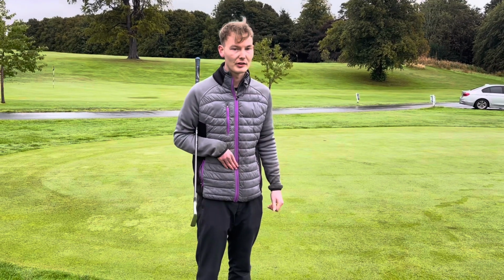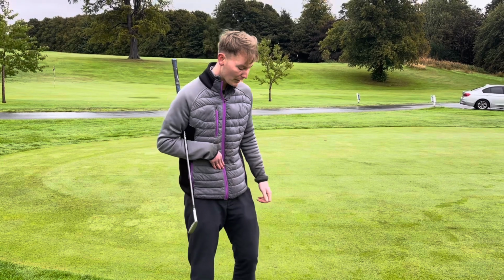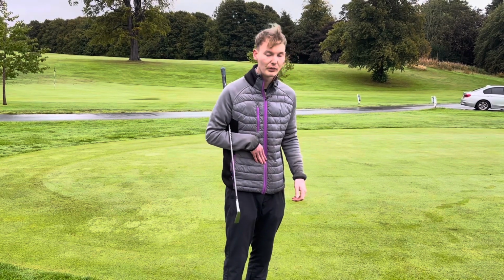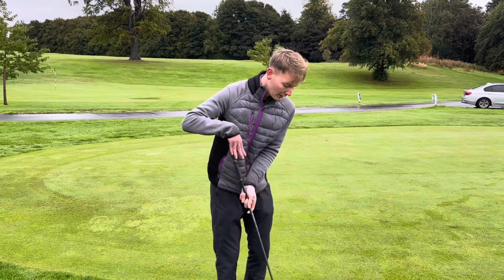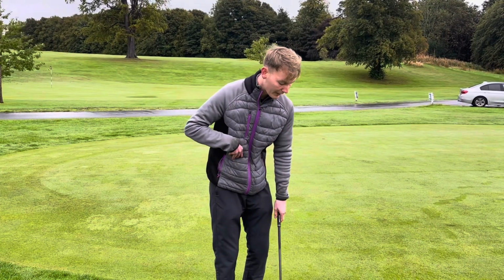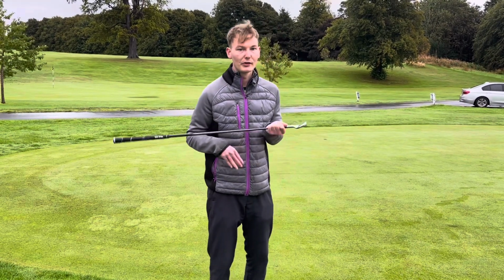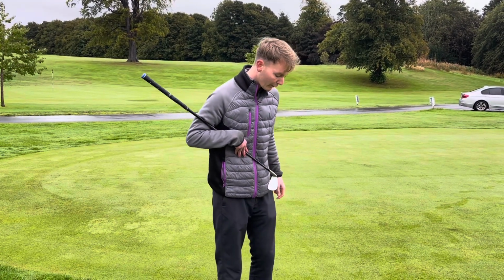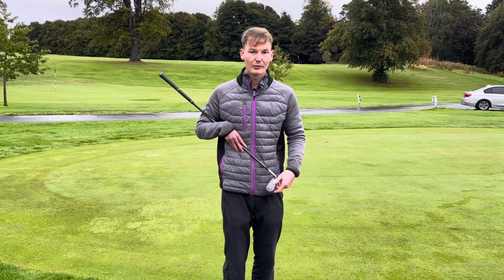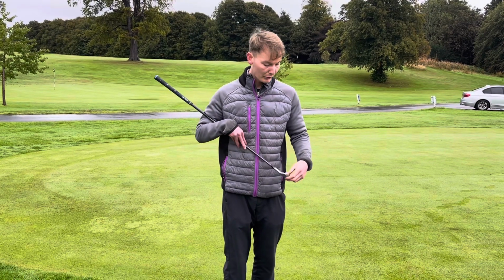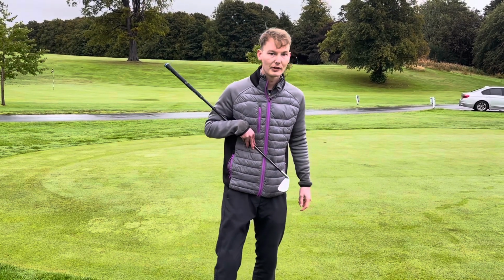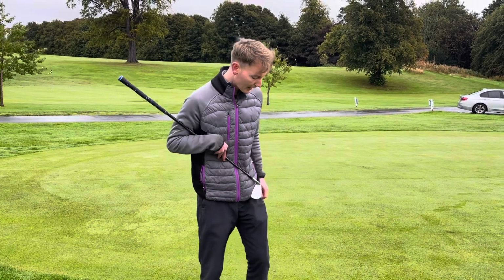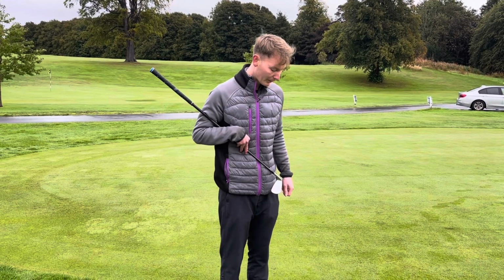This affects the centre of strike. If my ball position is too far back in my stance, the centre strike is going to be more at the heel, as the club face is not able to rotate back to square. And if my ball position is too far forward in my stance, it's allowing that club face to close over a wee bit too much, and the centre strike is going to be out of the toe.